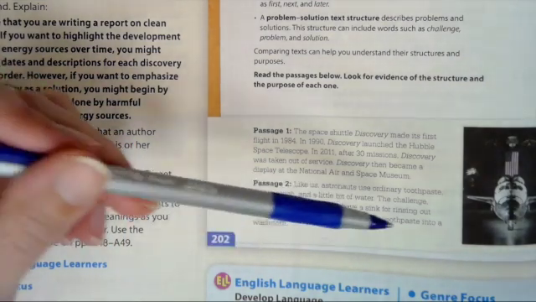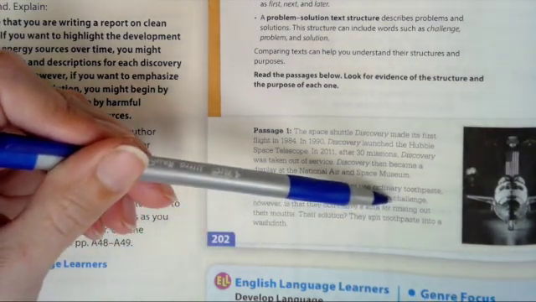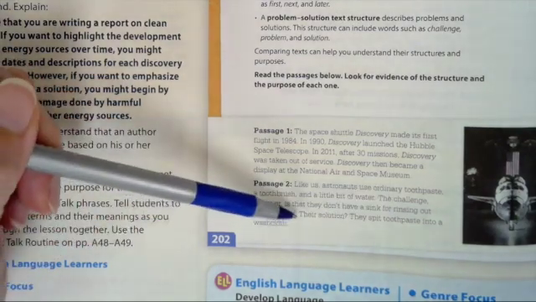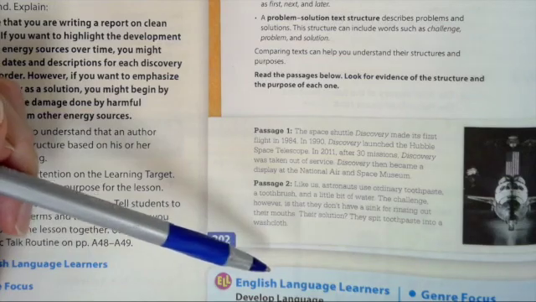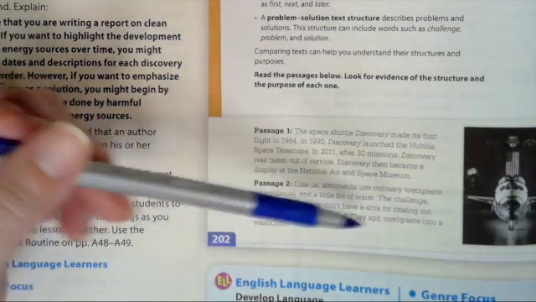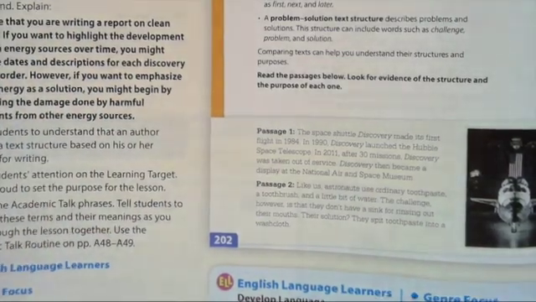Interesting. Well, look there. The challenge, which is another word for problem, and their solution. How do they solve their problem? Spit into a washcloth. So that is problem and solution text structure.